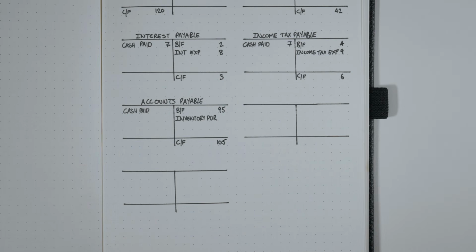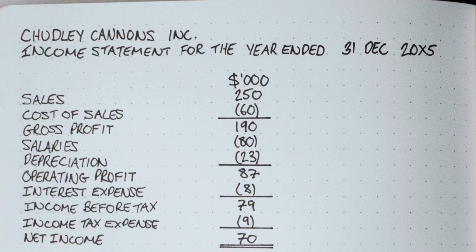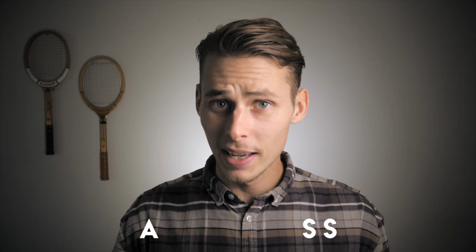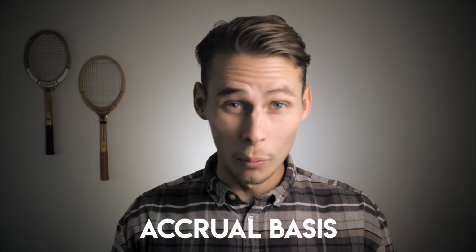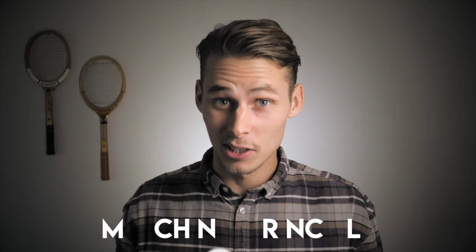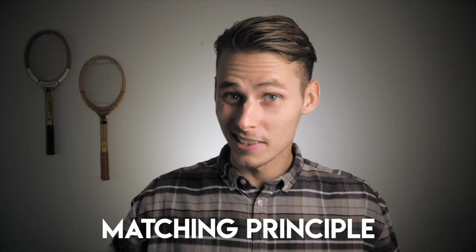But how do we find inventory purchased? There isn't an inventory expense in the income statement. All we have is cost of goods sold. Bummer. What we have to remember here is that we're accounting using the accrual basis. And under the accrual basis, we apply the matching principle, which states that revenue and all expenses incurred in order to generate that revenue need to be recognized in the same accounting period.